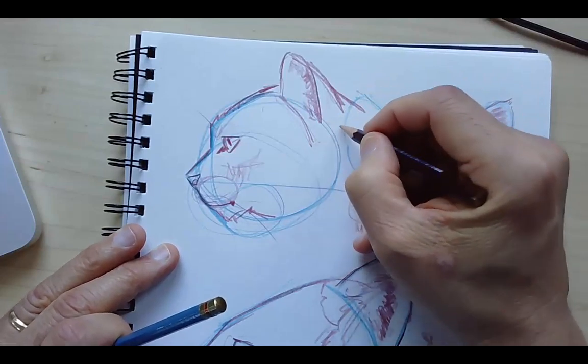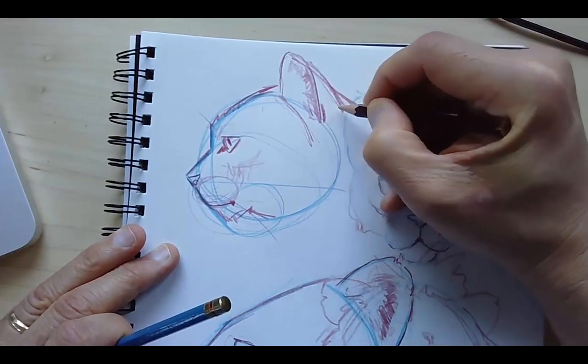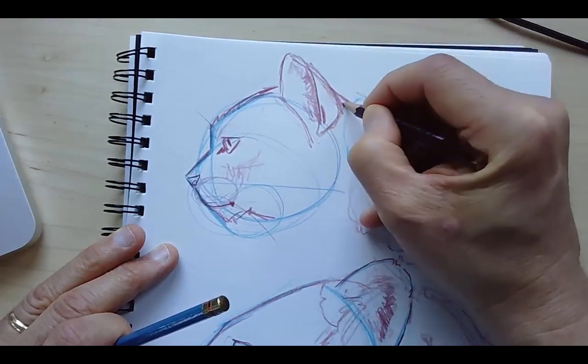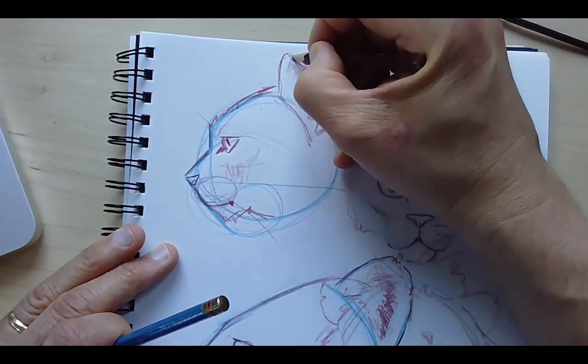So my ear, I think of it as kind of coming across, wrapping around this round head.